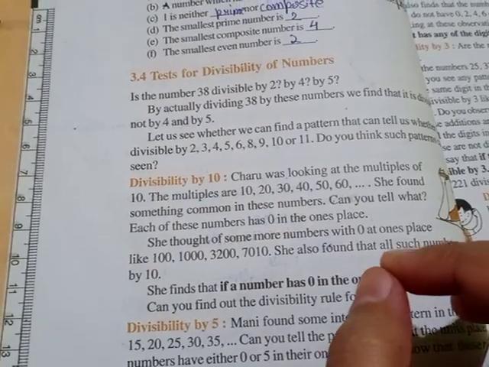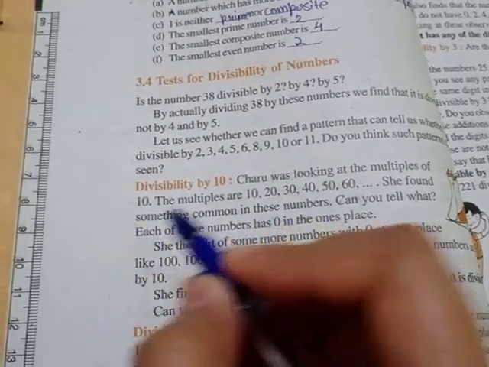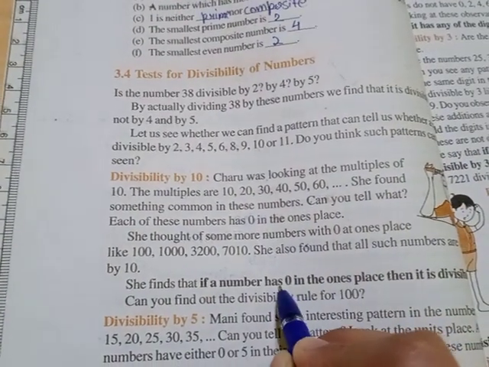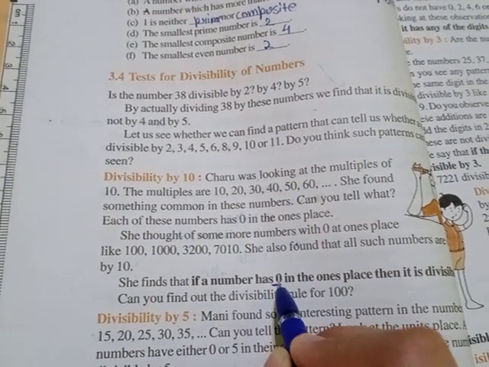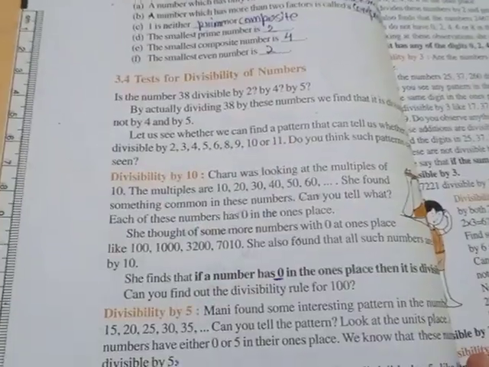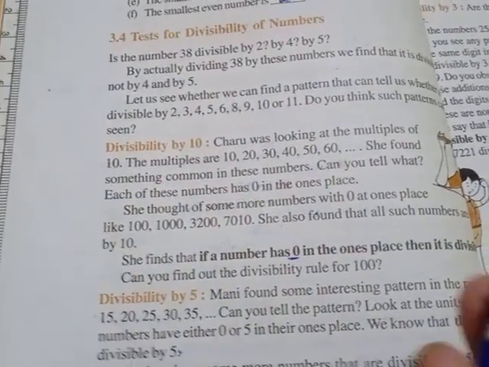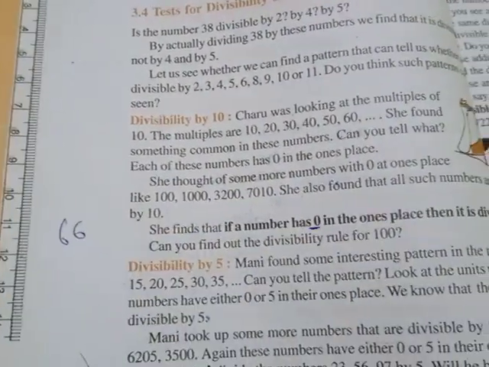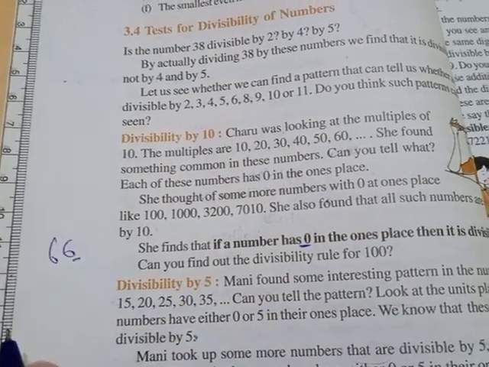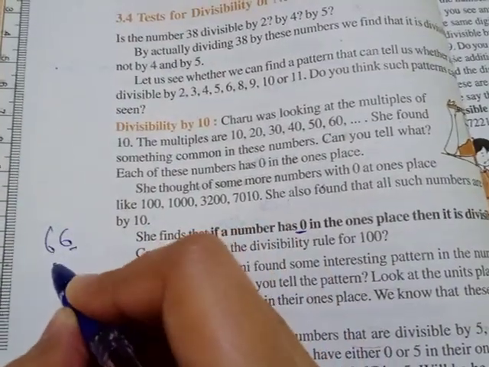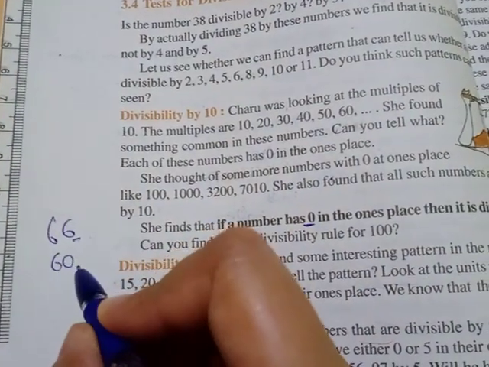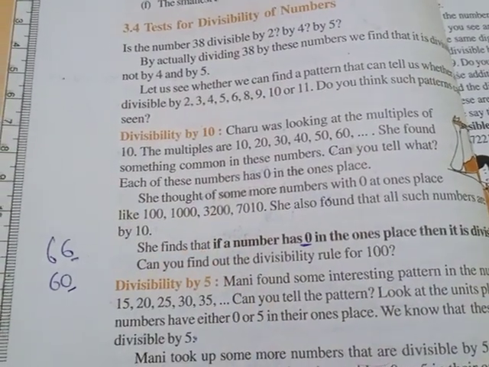Just keep in mind that if that number is having 0 in its ones place, that number will be divisible by 10. Got it? Can you say 66 is divisible by 10? No. Why? Because 6 is not 0, right? And can you say 60 is divisible by 10? Yes, because it is having 0 in ones place.